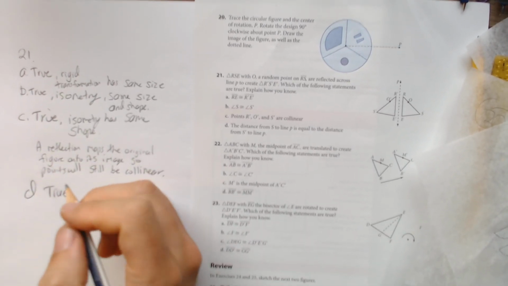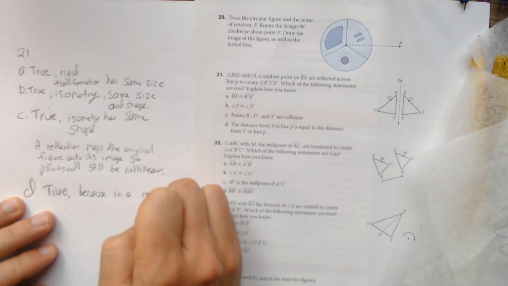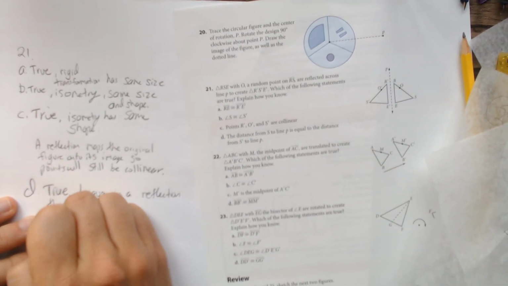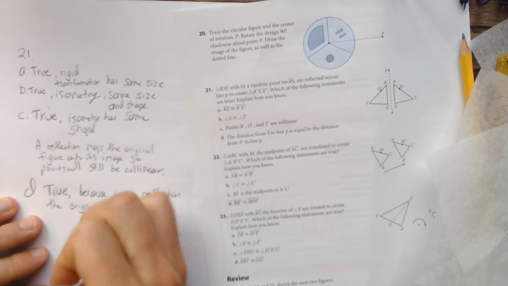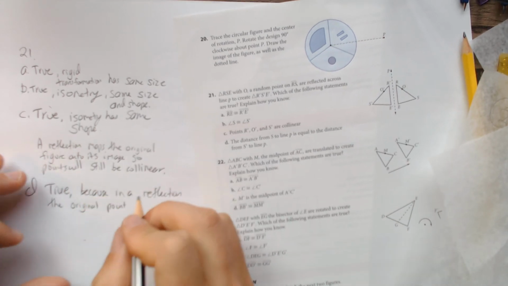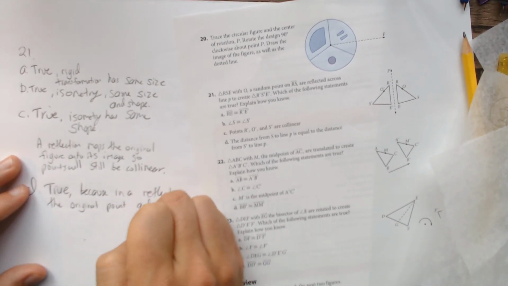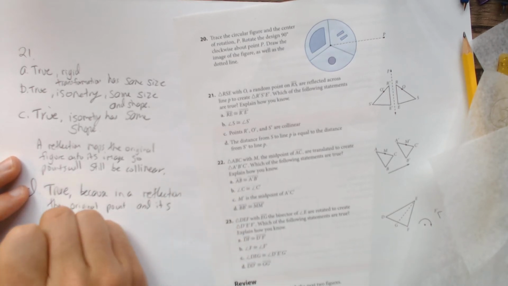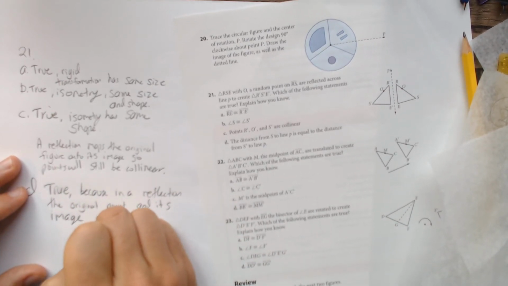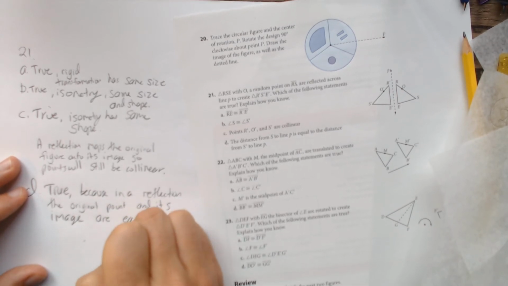That is true because in a reflection, the original point and its image are, here's a new word, equidistant.